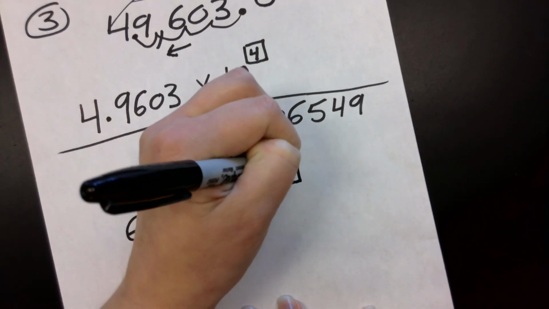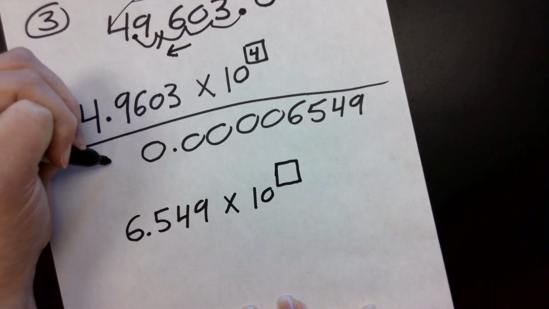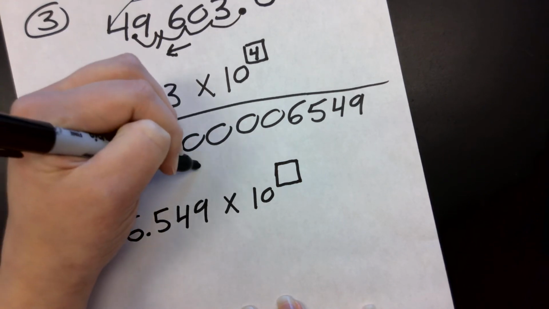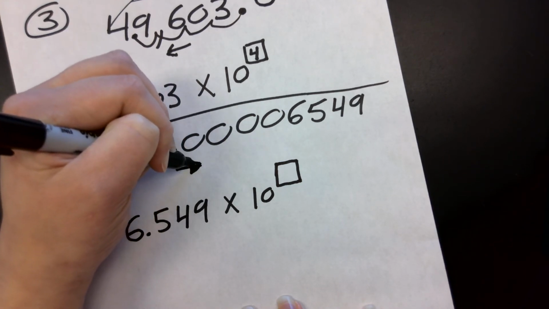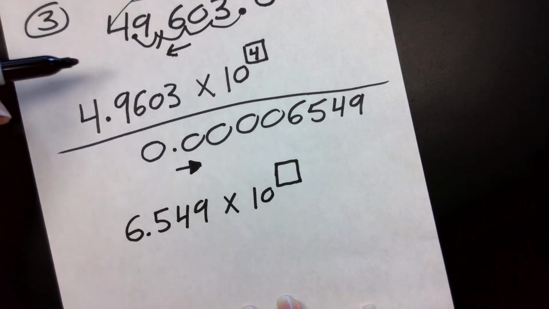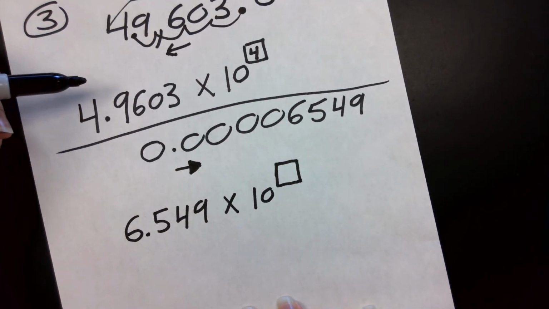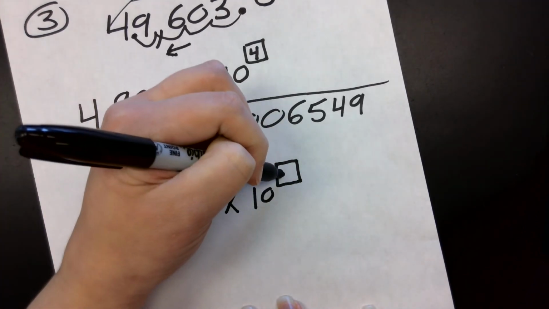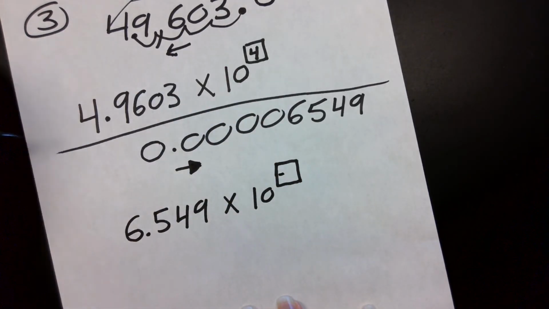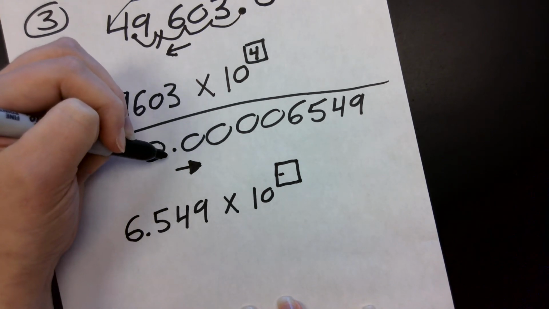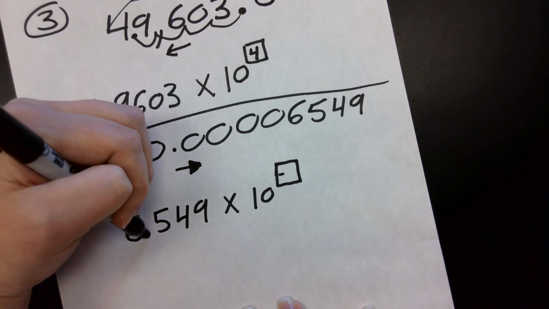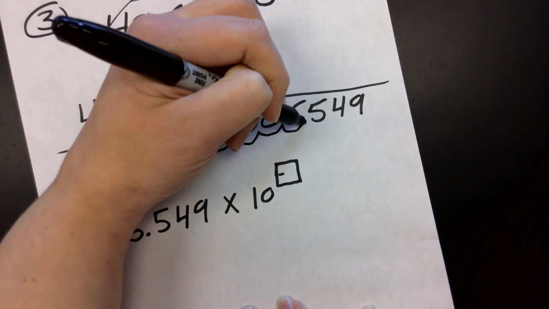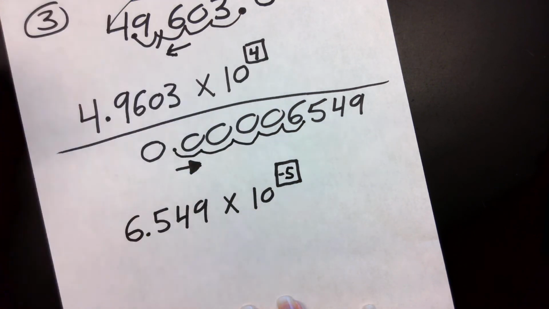And the number we put in here, since our original number is small, we are going to be moving our decimal point down toward our relevant numbers. And since this number will be small, it will be a negative exponent. And we're just going to count the number of times that we move our decimal point over from here to here, which is going to be 1, 2, 3, 4, 5. So it's going to be a -5.